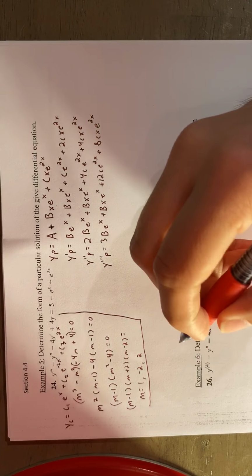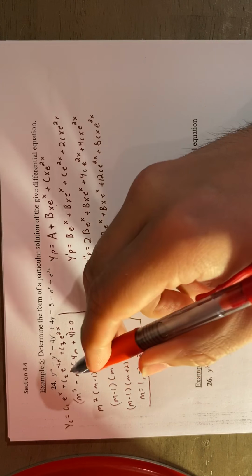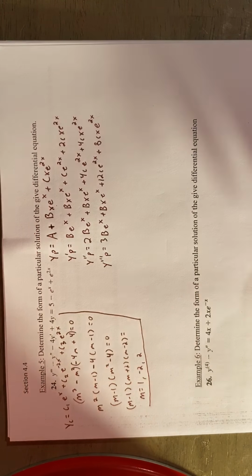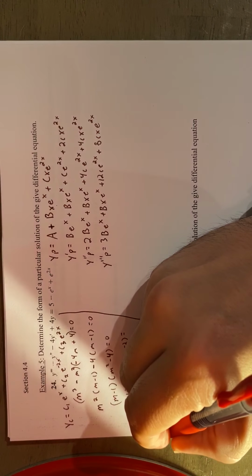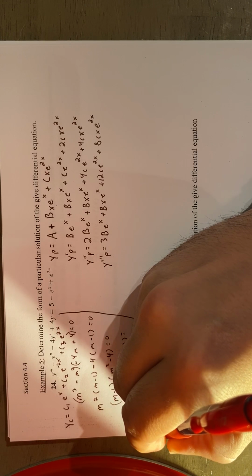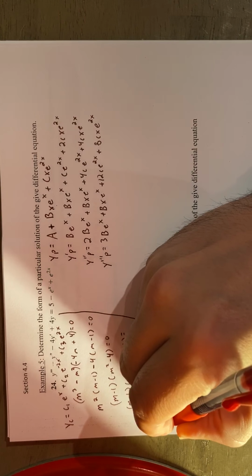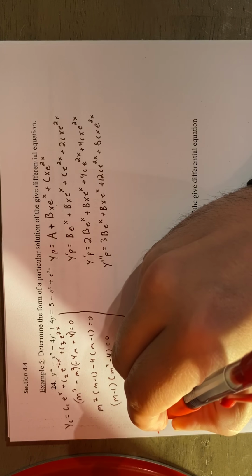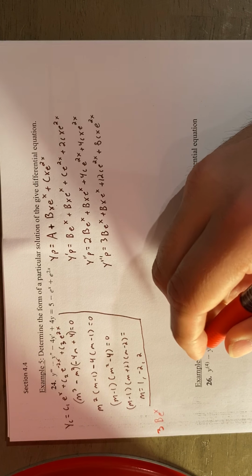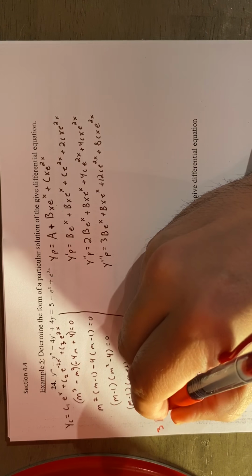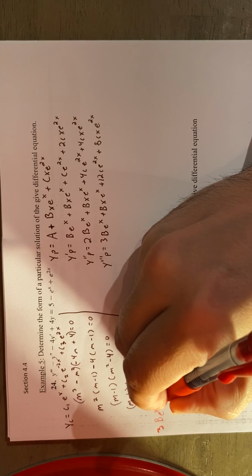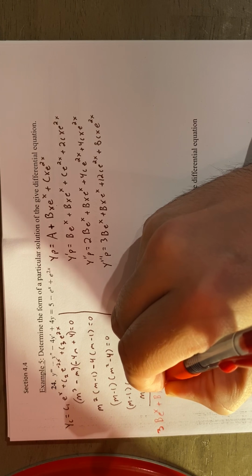So I'm going to substitute in for y triple prime. So when I substitute in y triple prime, I'm going to get 3b e to the x. Make sure you can see that. Plus bx e to the x.